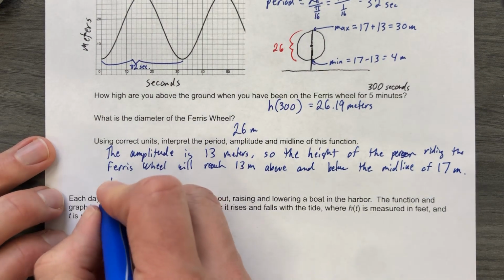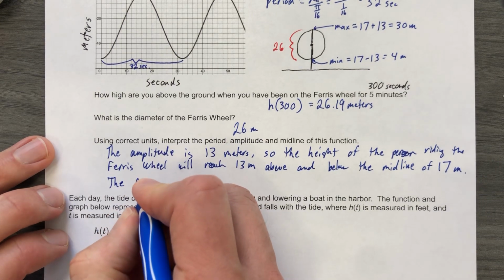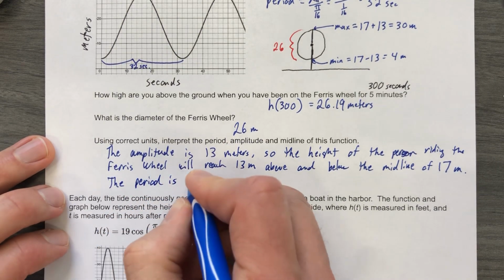And then we also know the period. The period is 32 seconds, which means it takes 32 seconds to complete one full cycle.